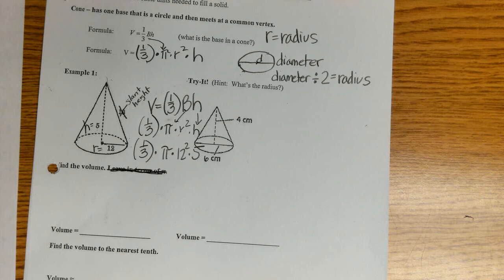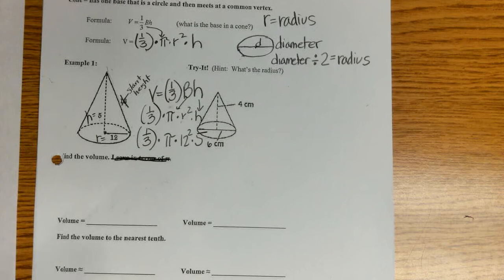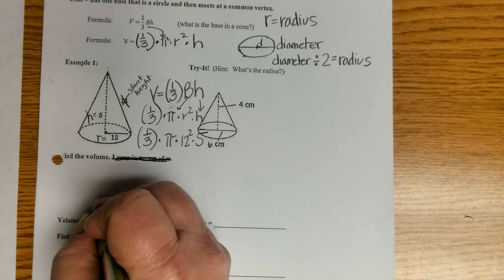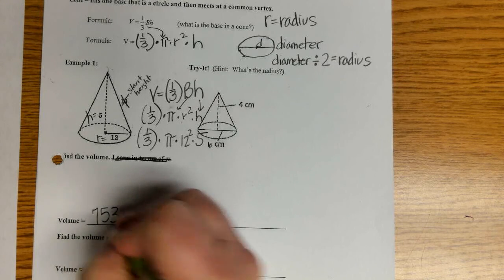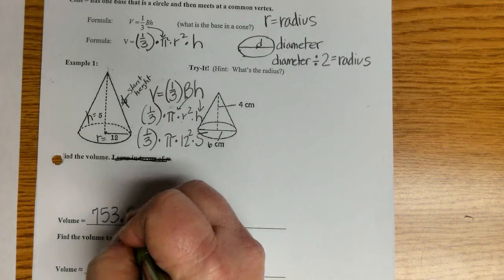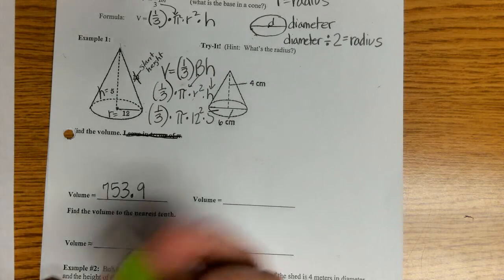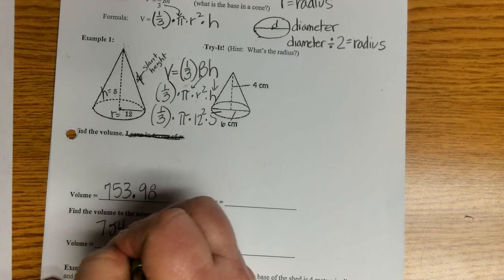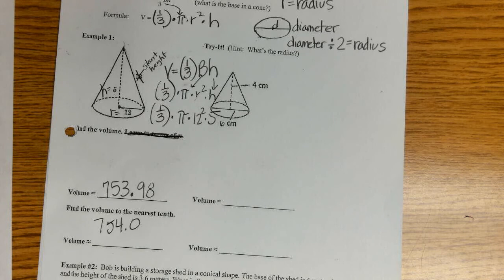Just give me the one number after the decimal point, okay? Want to call a friend, Andrea? 753.9. In all, it was 753.98. If it asked you to round it, I would round it to 754.0 actually, but let's just leave it. I'll take either answer. I don't care. I will take either answer, okay?